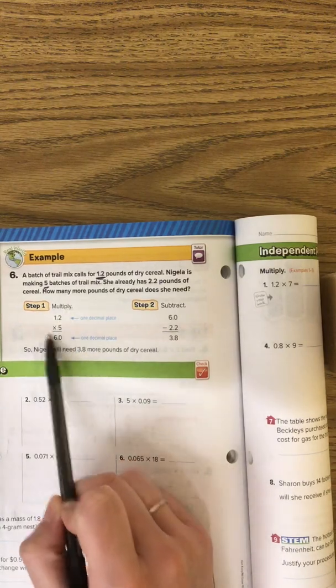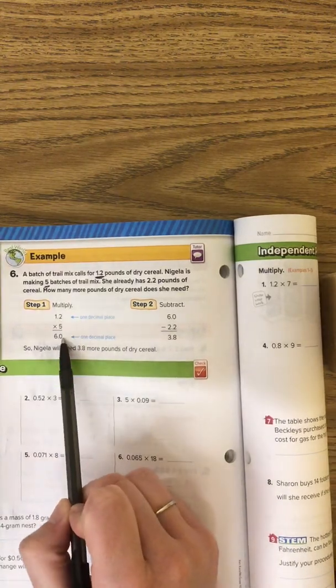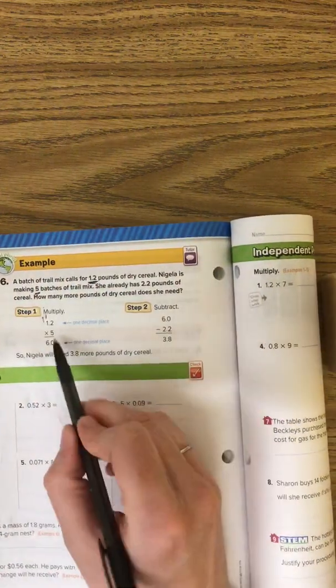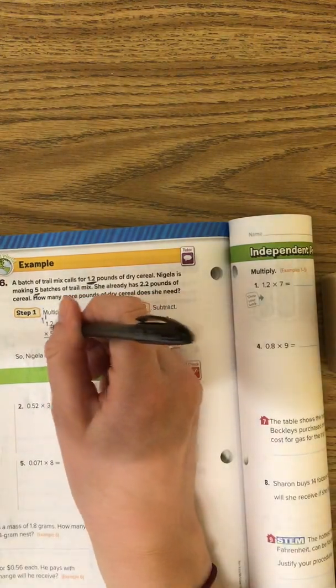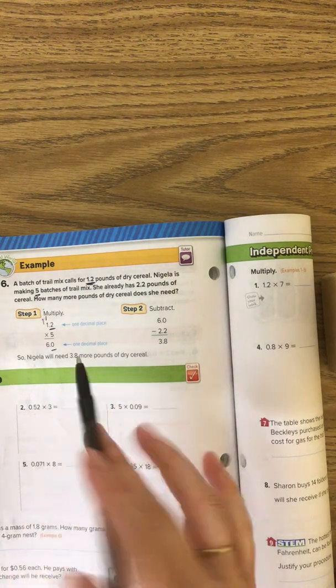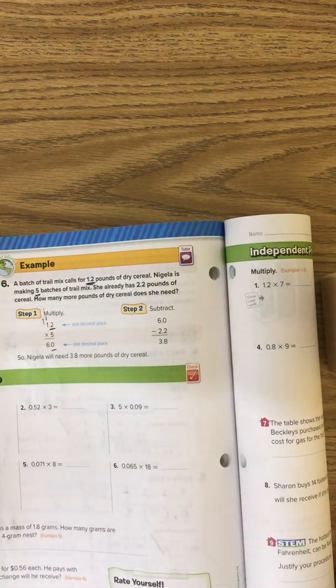1 2/10 times 5. 2 times 5 is 10, so write 0, carry your 1. 5 times 1 is 5, plus 1 is 6. And there's just one number to the right here. So there should be 1 to the right in our answer. So 6.0, or 6 pounds, is the total she needs for all 5 batches.